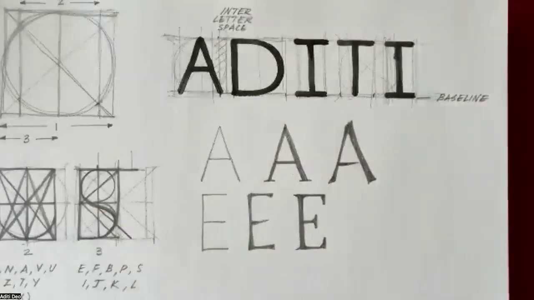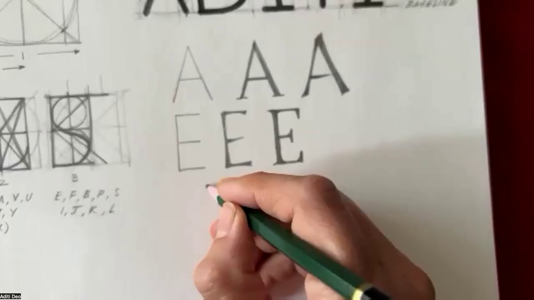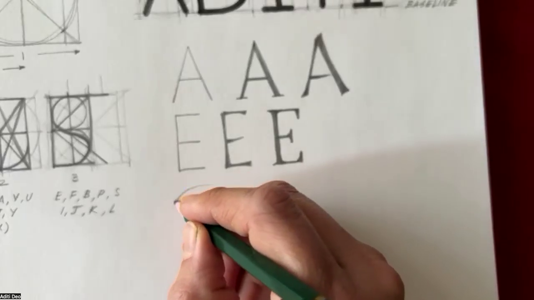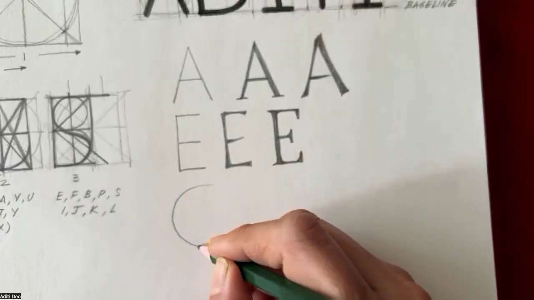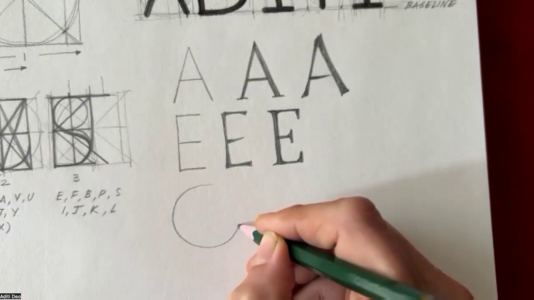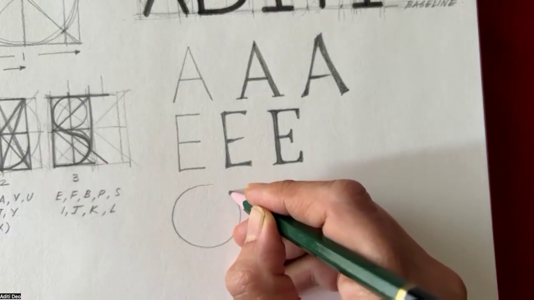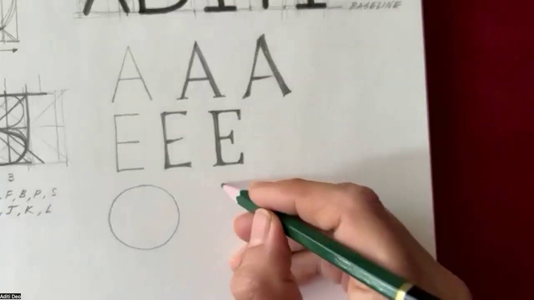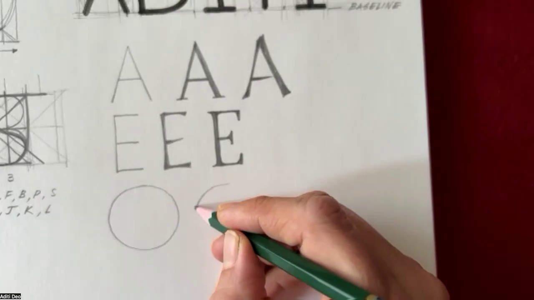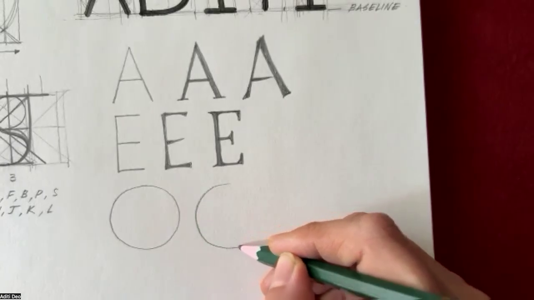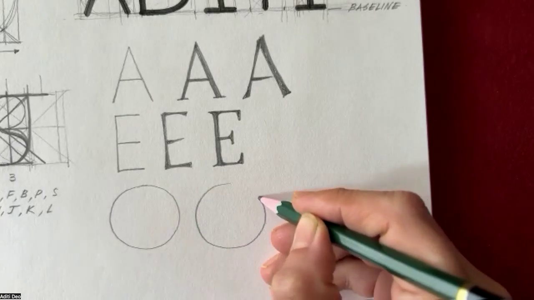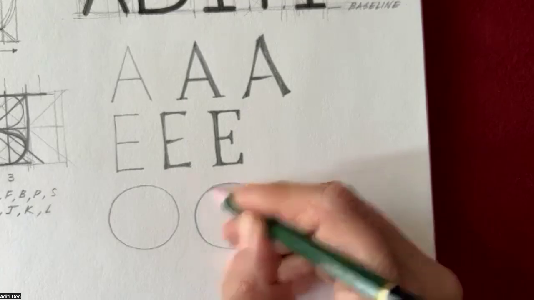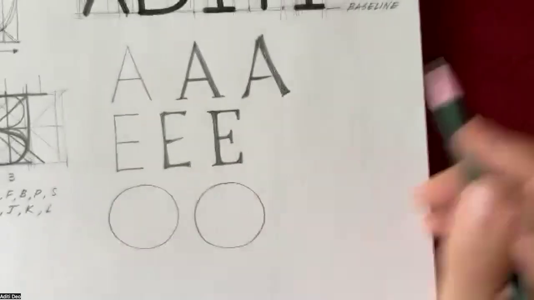And now let's try an O. The O for Roman fills up an entire square. Now when this is translated in brush, here's how things change.